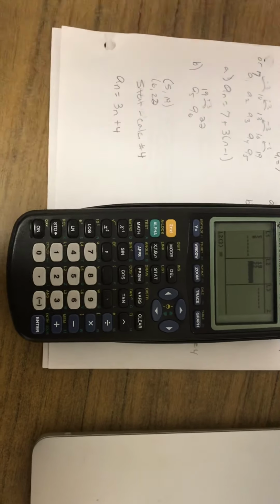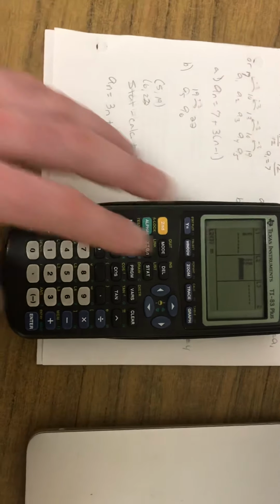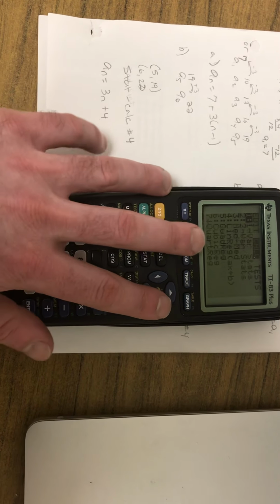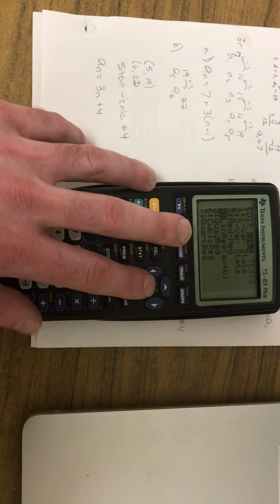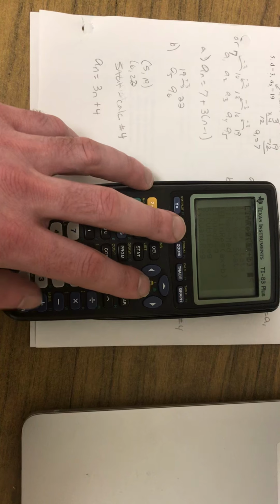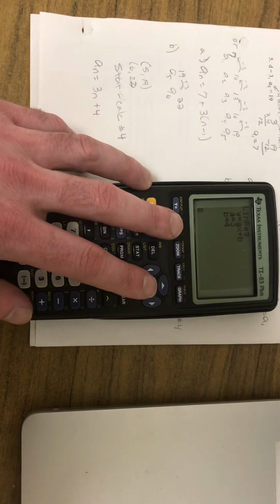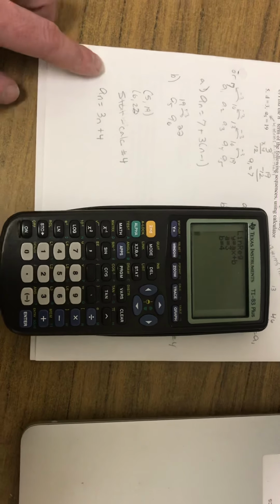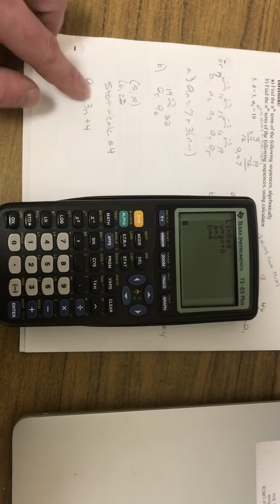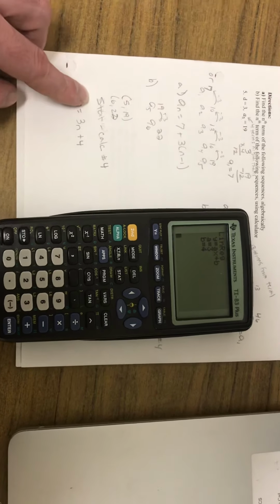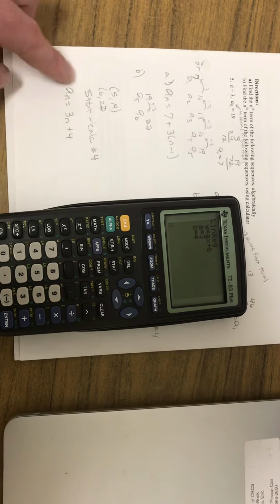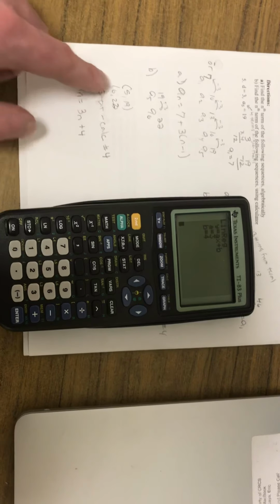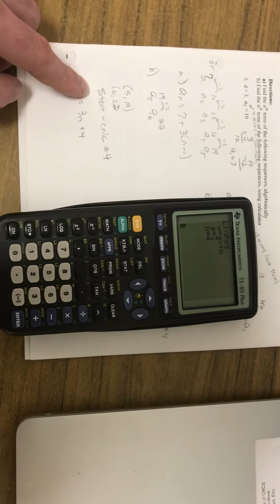Now, once we have that in, we click Stat, Calc, go to Linear Regression, hit Enter twice, and voila. As you can see, we switch out that x for a_n. When they're talking about find the nth term, they want you to write an equation that starts with a_n, because you can utilize this equation now to find any term in the sequence.